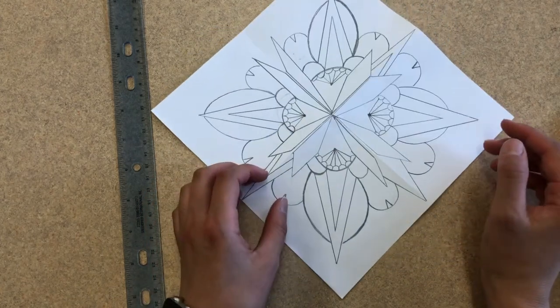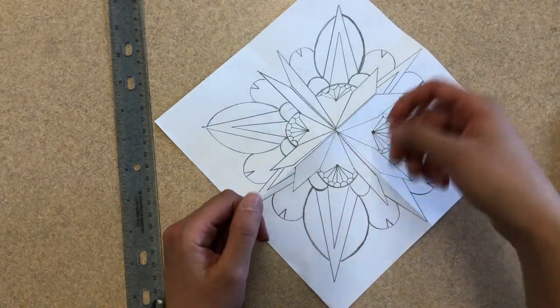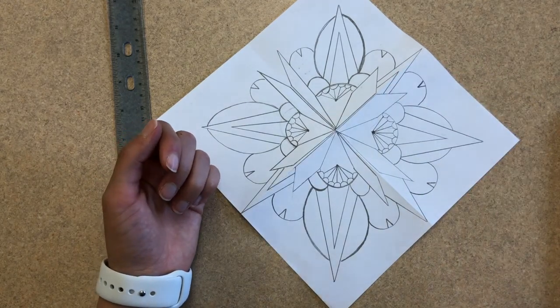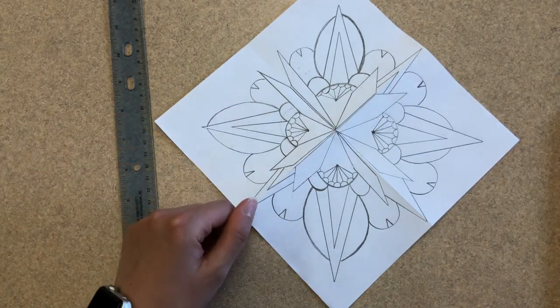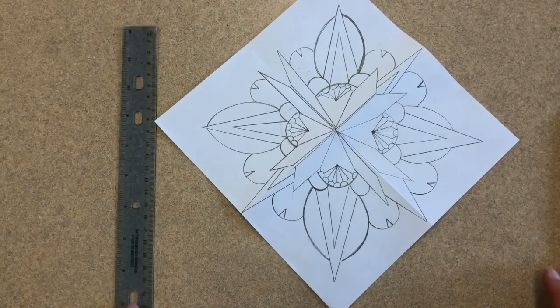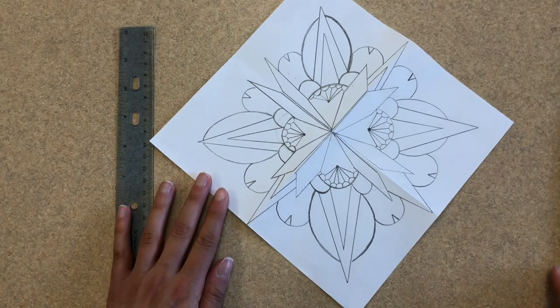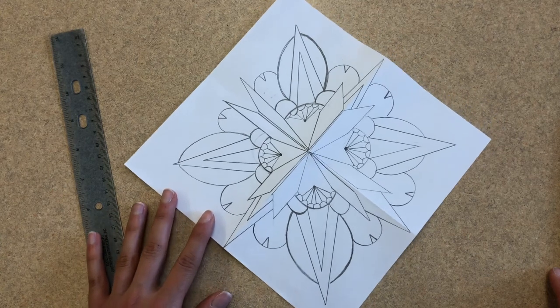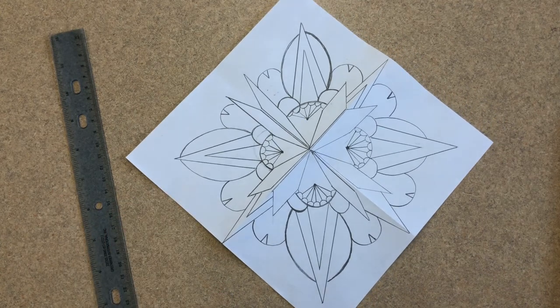So like I said, I could take this and now outline it. I could use watercolors if I wanted to paint it in that way, or I could simply use colored pencils, markers, or crayons to add some color to it. Some people like to use pastels. You can experiment with different materials, which is a lot of fun. So I am going to color this in, and I cannot wait to see how your mandalas turned out.